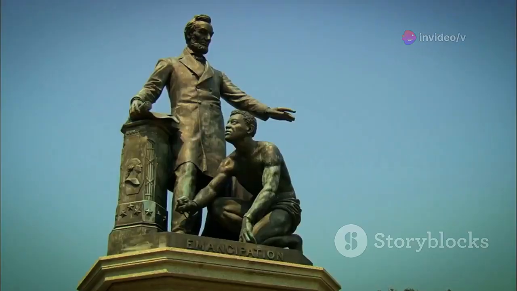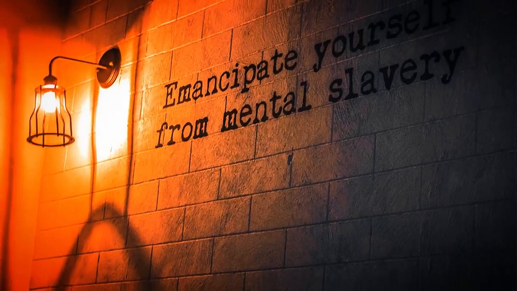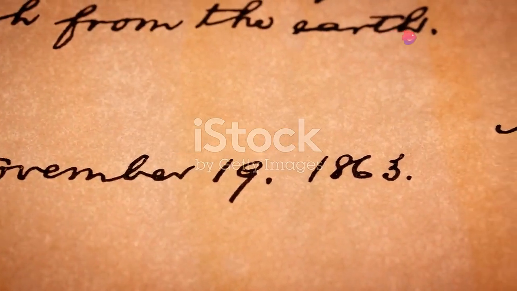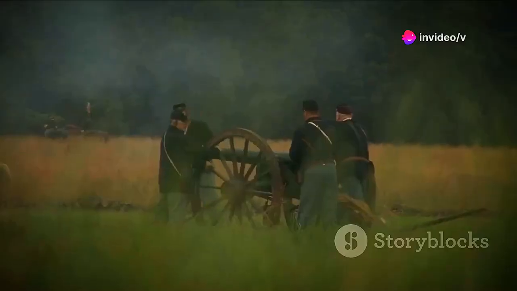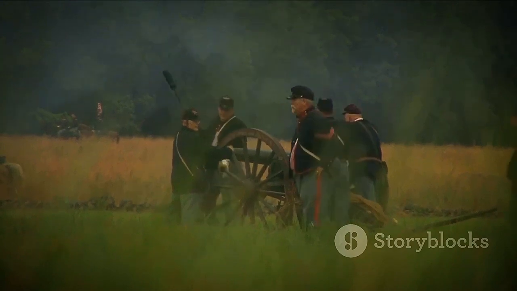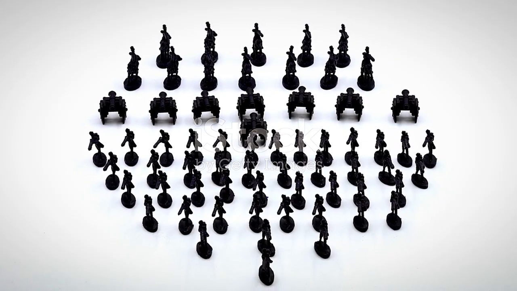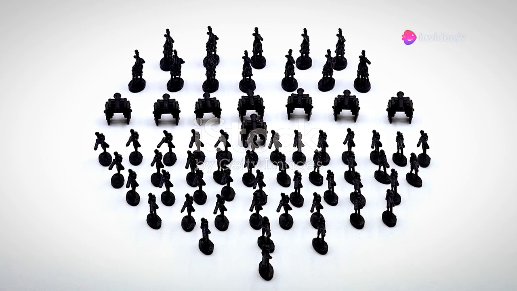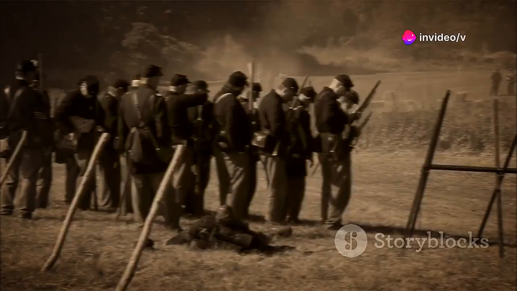This document, issued on January 1, 1863, declared that all enslaved people in Confederate-held territory were to be freed. The First Battle of Bull Run, fought in July of 1861, was the first major land battle of the Civil War. It was a sobering experience for both sides, proving that the war would be far longer and bloodier than initially anticipated. The Confederate victory, led by General Thomas Stonewall Jackson, boosted Southern morale early in the war.